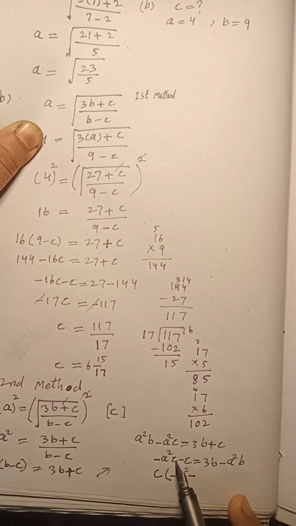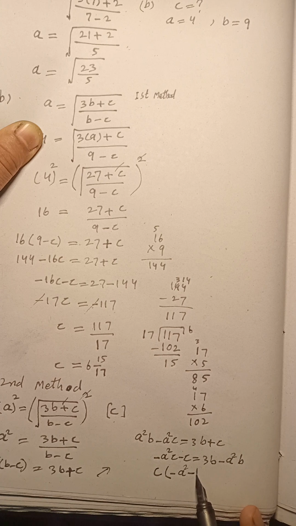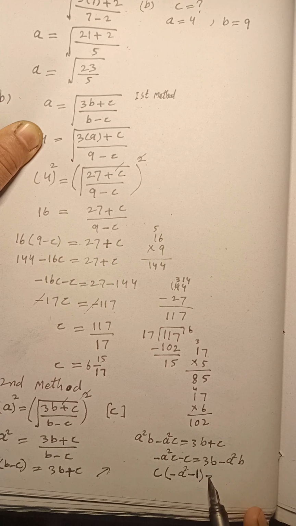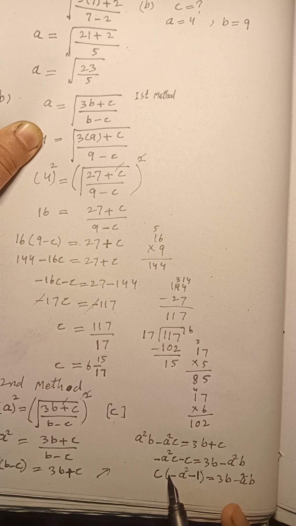From a square c I have taken c as common, only minus a square will remain here, and from minus c I have taken c as common, and 1 will be here, equal to 3b minus a square b. Now this whole term, minus a square minus 1, is being multiplied by c, so it will be divided on the other side.